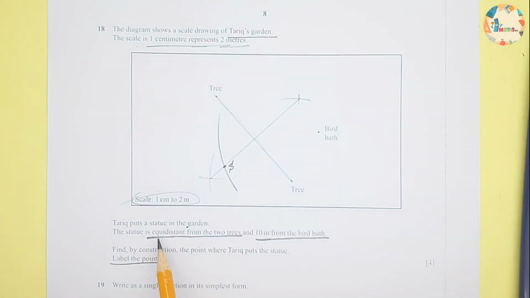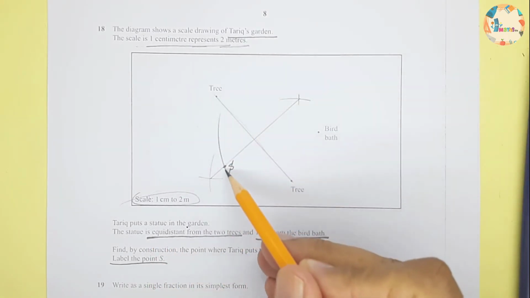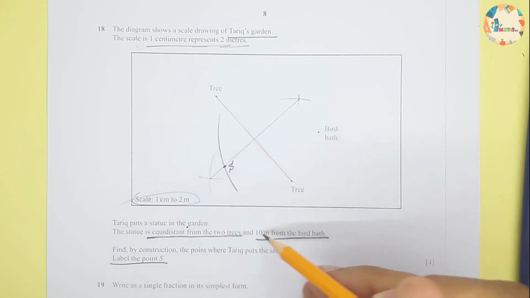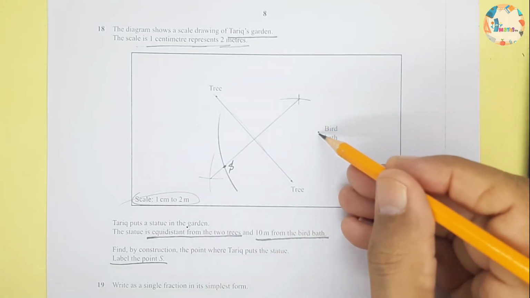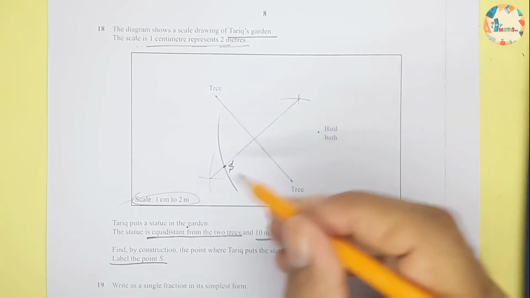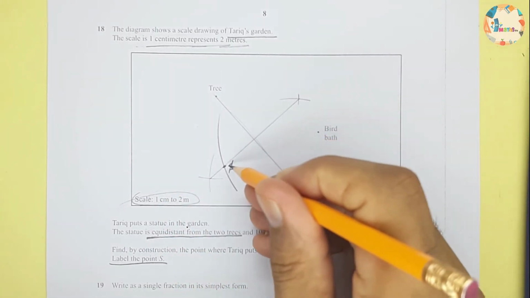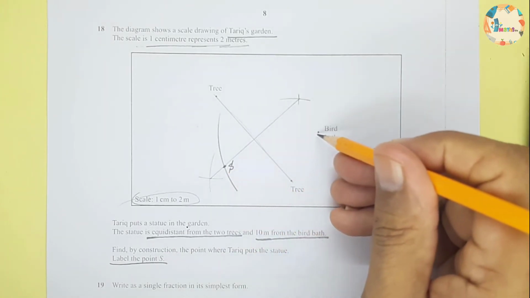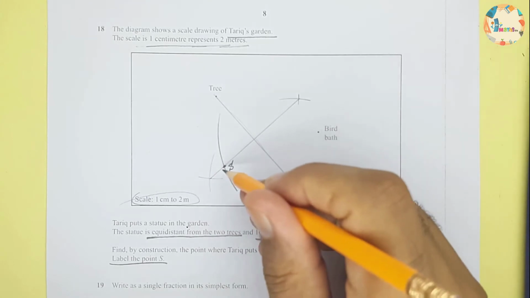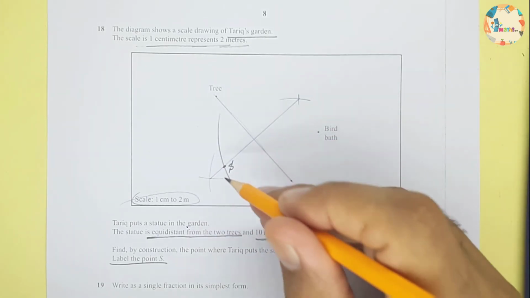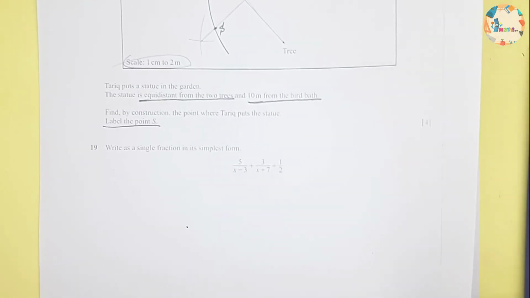So if we check this one, this point is equidistant from this tree and this tree, and it's 10 meters. 10 meters means 5 centimeters by this conversion ratio. So this distance is basically 5 centimeters by scale, and it will be converted to 10 meters. So this is point S. Hopefully you got this construction question also.